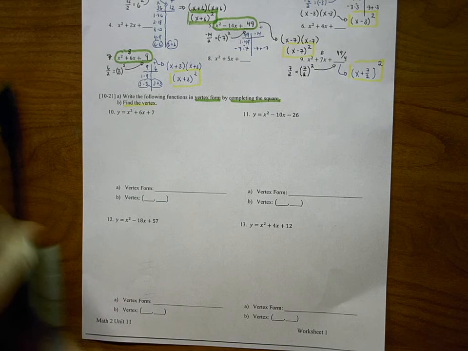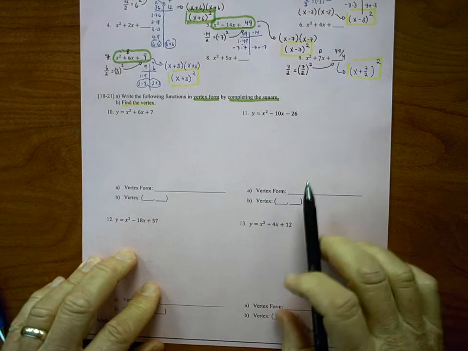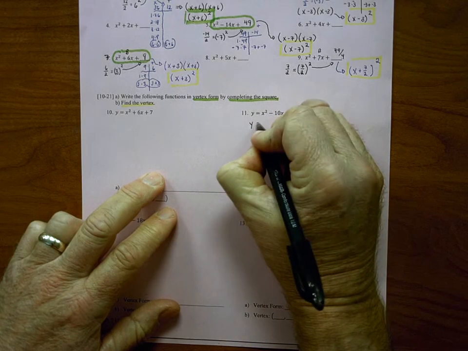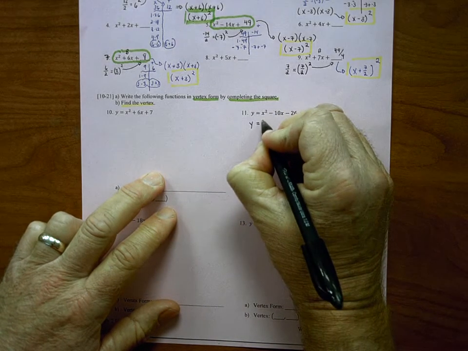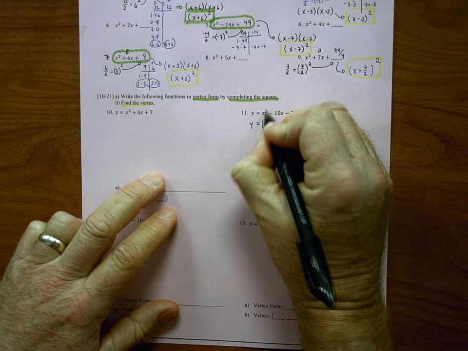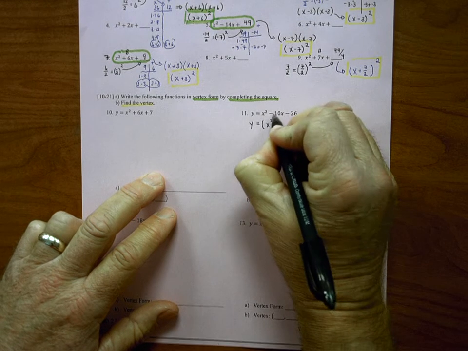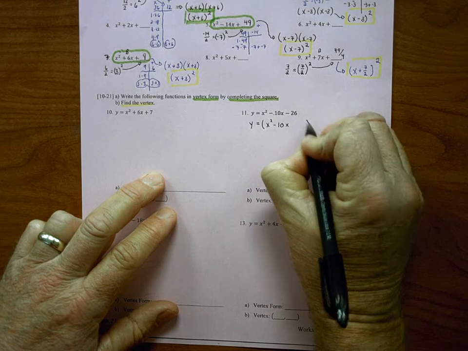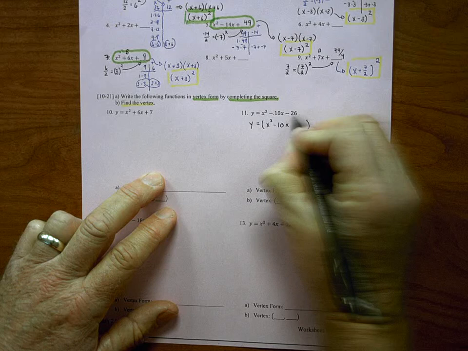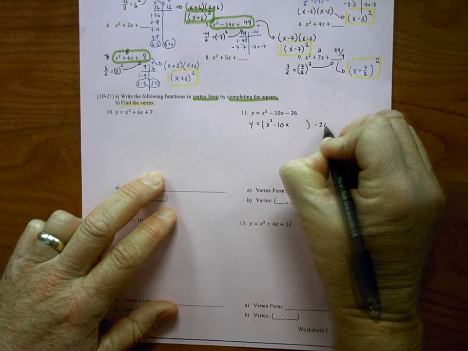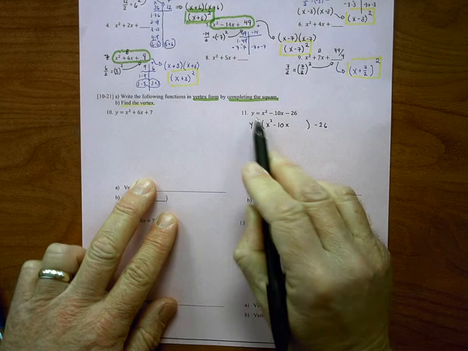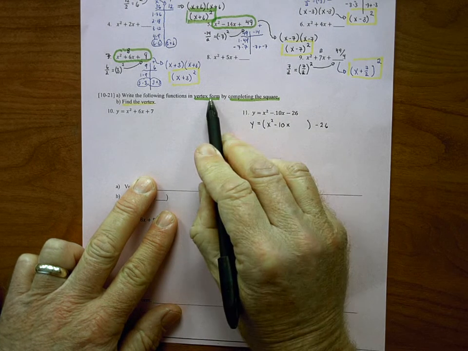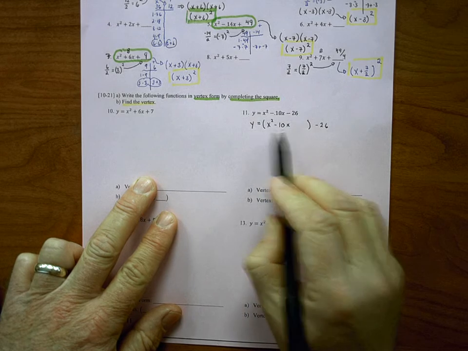All right, so here's how we're going to do it. Going to number 11. We have y equals x squared minus 10x minus 26. So here's going to be your first step. You're going to write the y equals, and then you're going to start a parentheses. Put the x squared term, put the minus 10x term in the parentheses, leave a gap, okay, always leave a gap, and then put the c value, the minus 26, outside your parentheses. This is going to be your first step. So what we're doing is we're taking number 11, which is in standard form, and we're going to convert it into what we call vertex form, okay? And we're going to do that by completing the square.